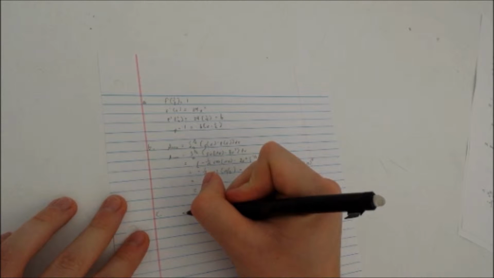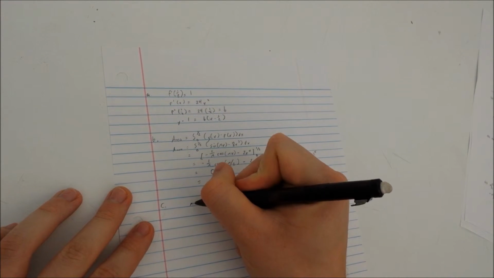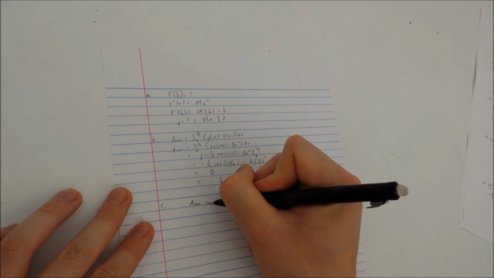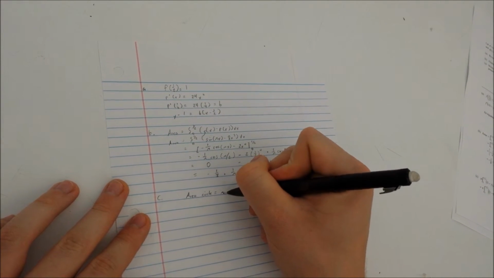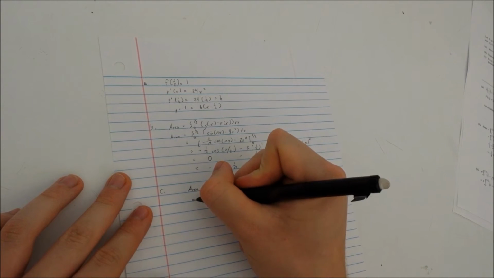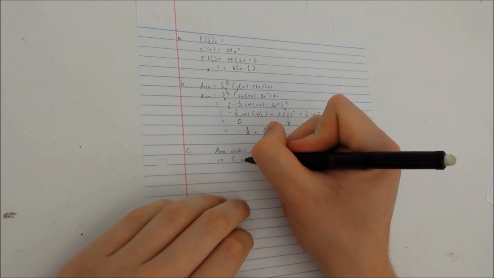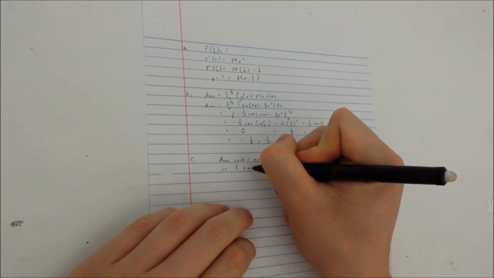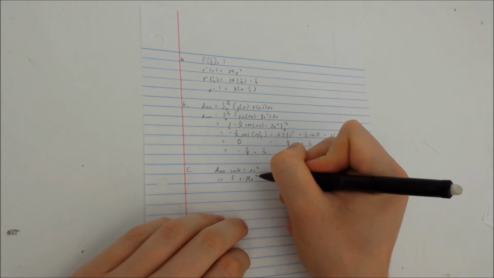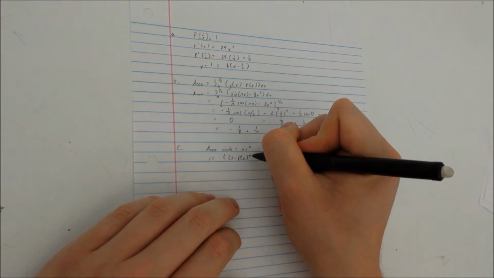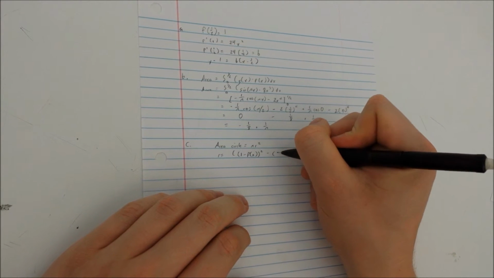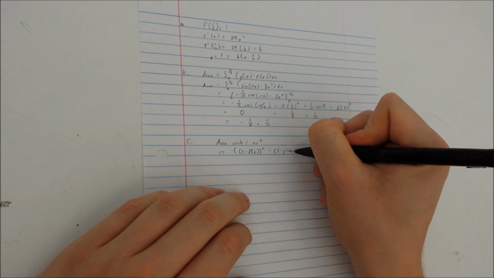Part C asks us to write an integral expression for the volume of the solid generated when R is rotated about the horizontal line y equals 1. The equation for the area of a circle is pi times r squared. When the graph is revolved around the line y equals 1, it forms a washer, so you have to do the difference of two radii. The big radius is 1 minus f of x, and the small radius is 1 minus g of x.